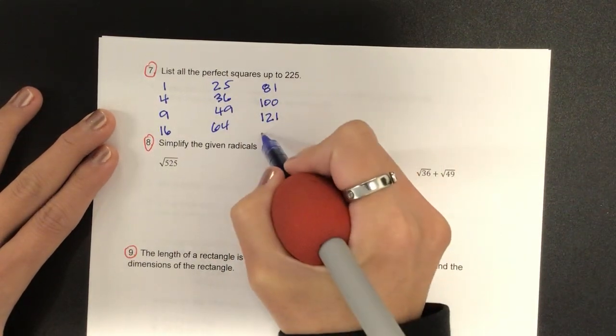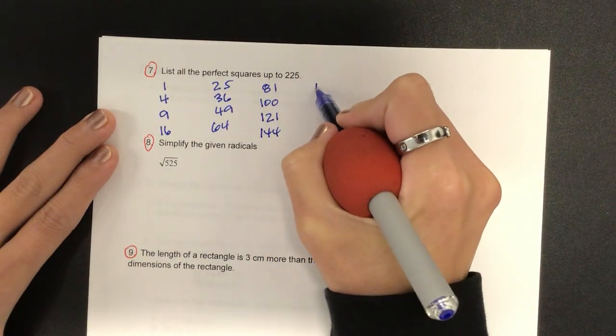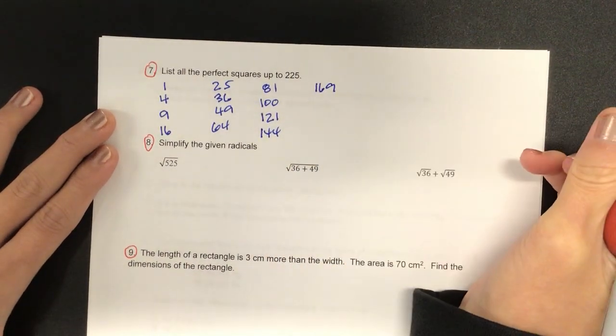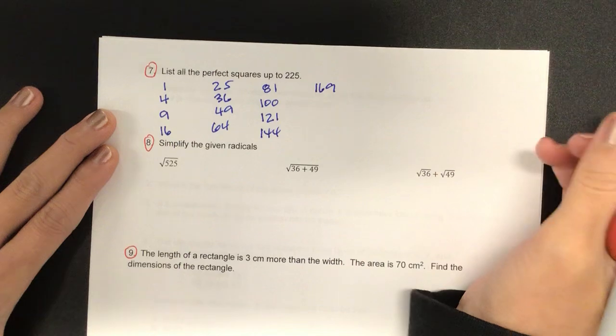12 times 12? 144. 13 times 13? 169. And then we have 14 times 14. Oh, I think it's 196. Can someone type it on the calculator?